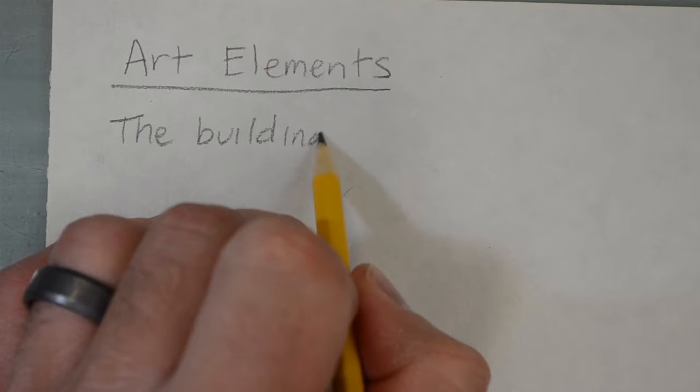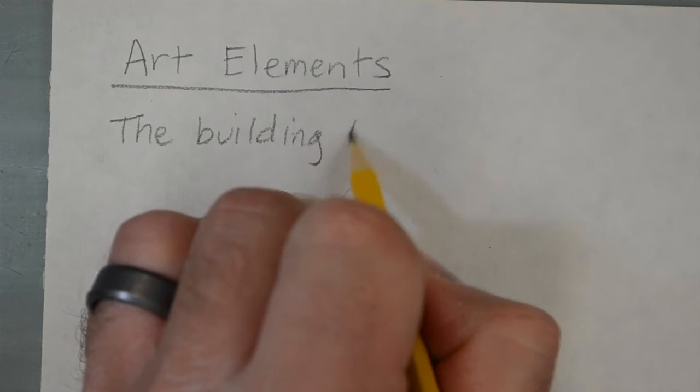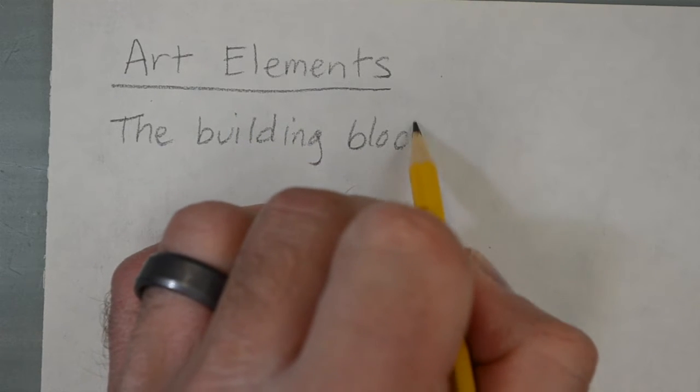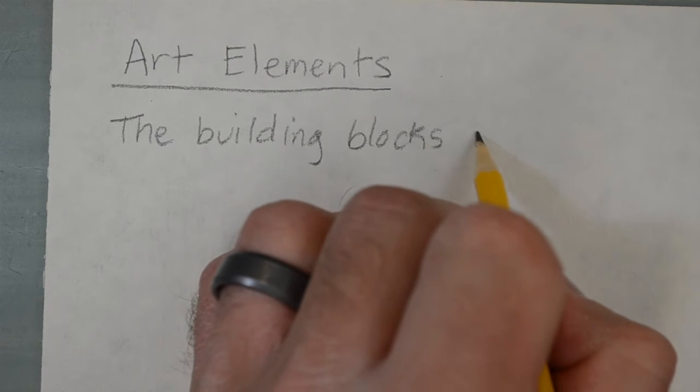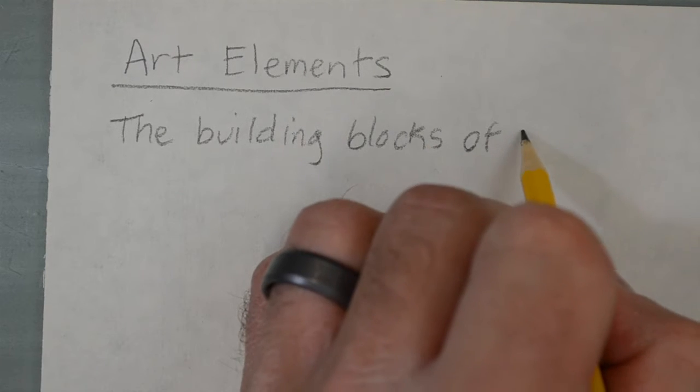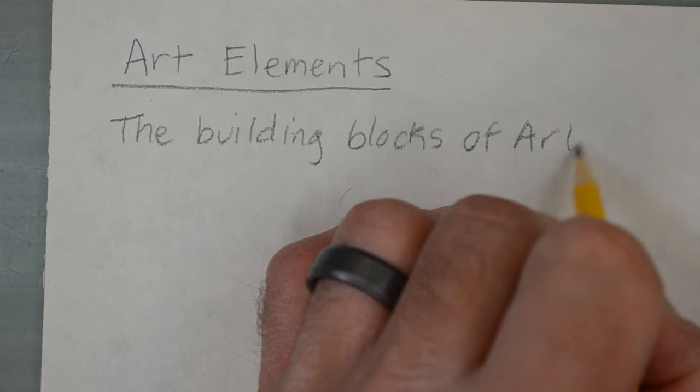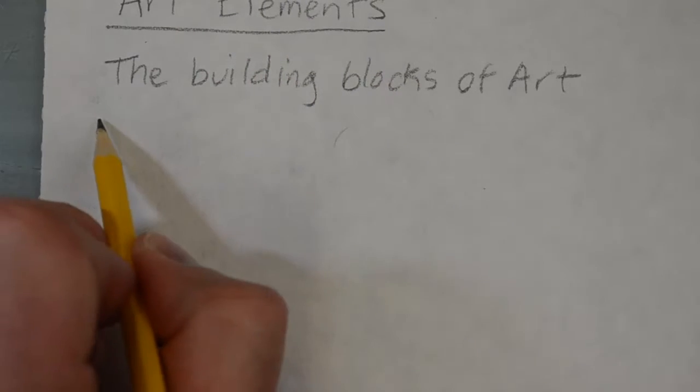Okay, so what are the elements of art? The elements of art are the building blocks of art. They're the things that we have to work with to create all works of art. When you make a work of art, you're using some or all of the elements.